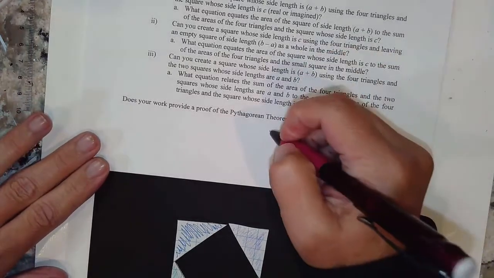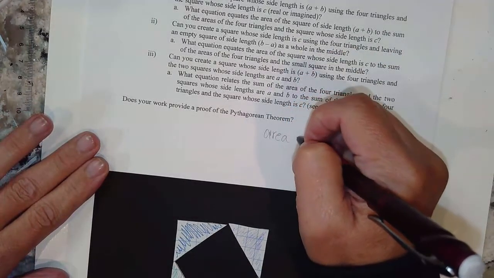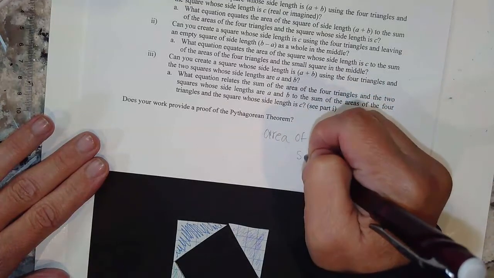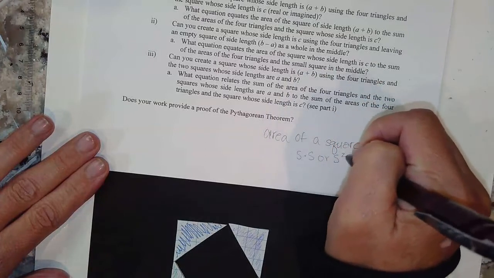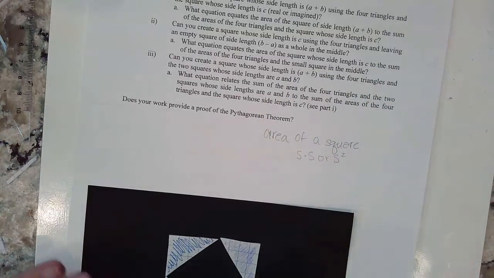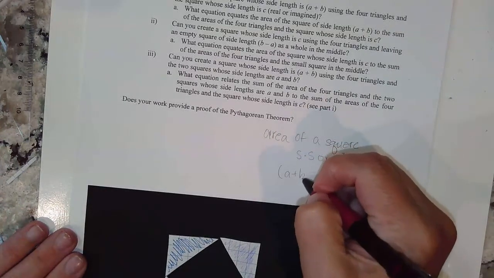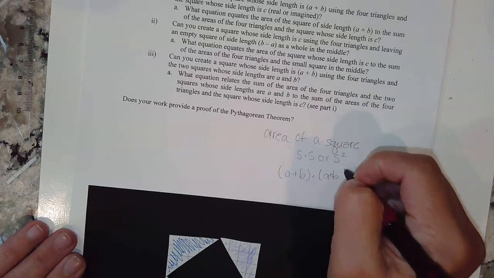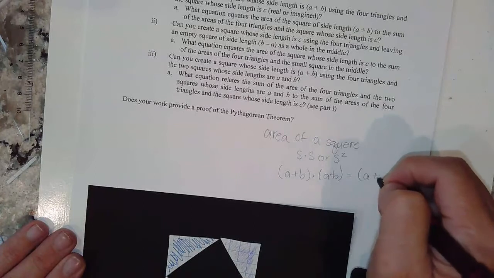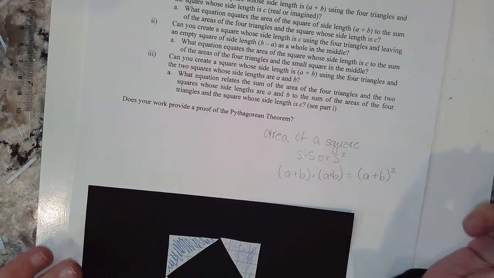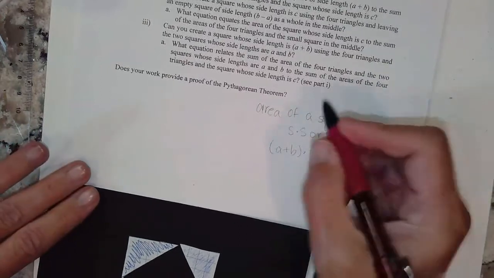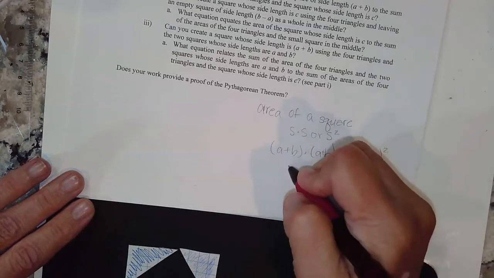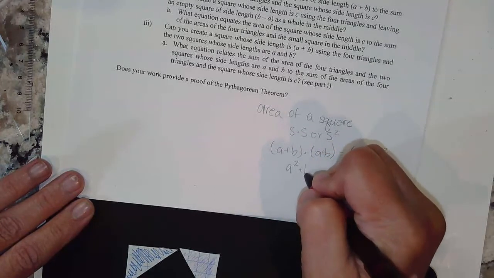So we know to find the area of a square, we know that it is side times side or side squared. So if we have a side that's A plus B and another side that's A plus B, that would be our area. So we would have A plus B squared, or A squared plus B squared. So then we would have our A squared plus B squared.